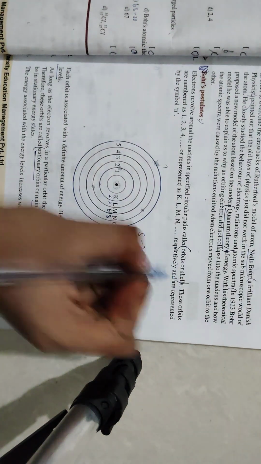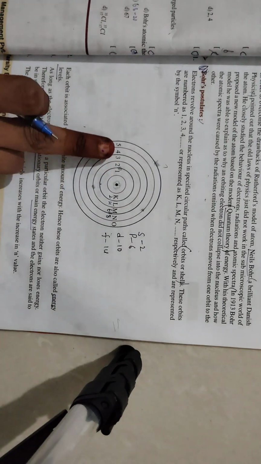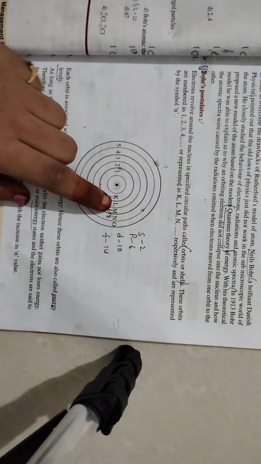These specified circular paths are also called orbits or shells. These orbits are numbered 1, 2, 3, 4, 5, and can also be represented as K, L, M, N, O respectively, and are represented by n.